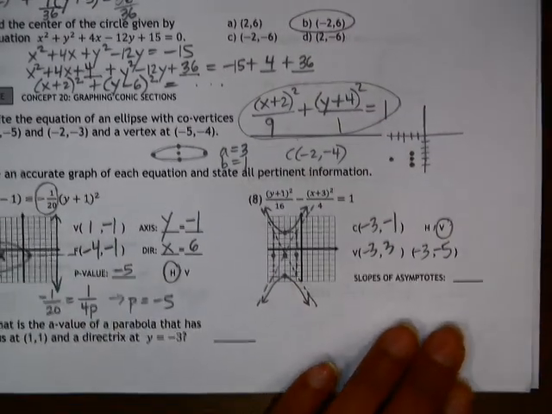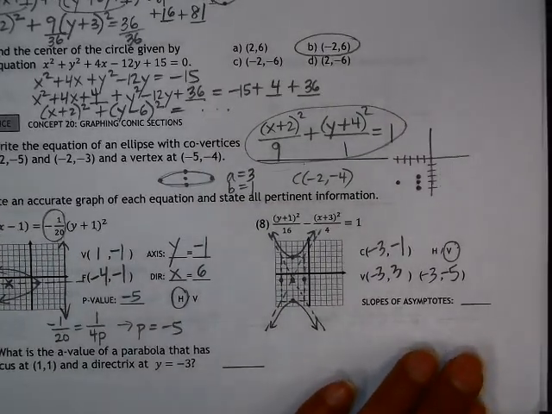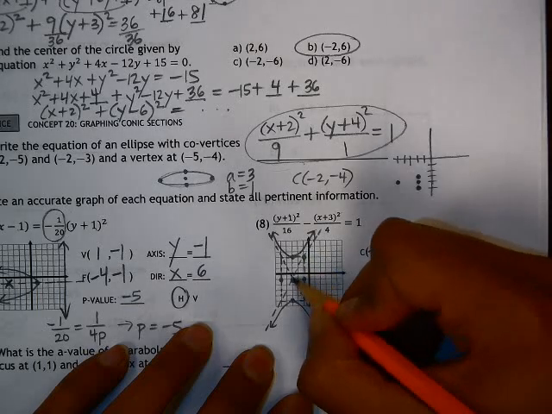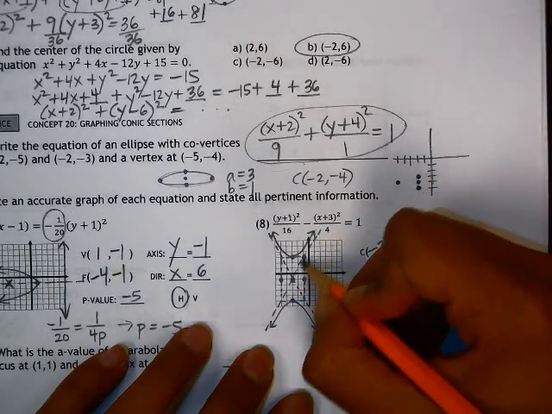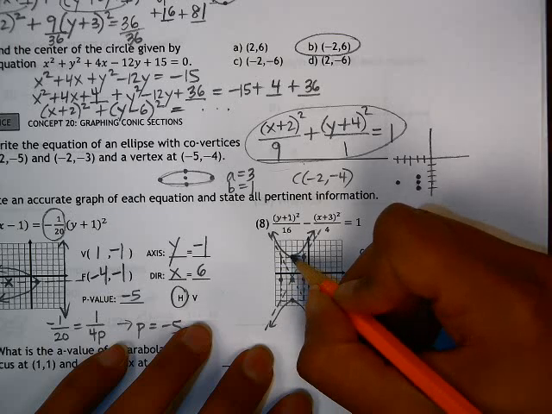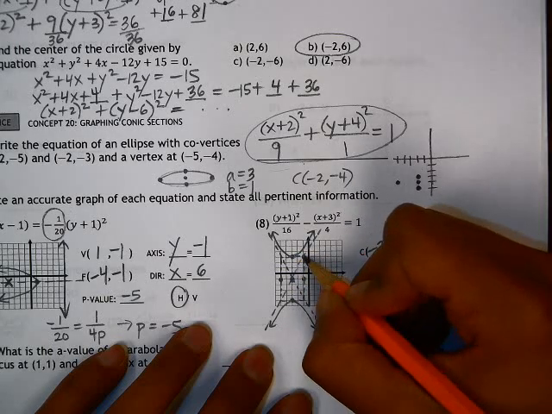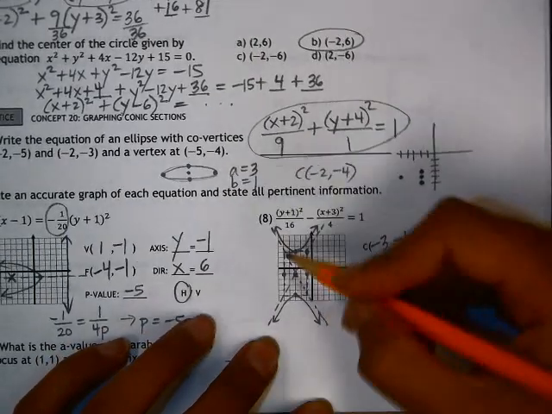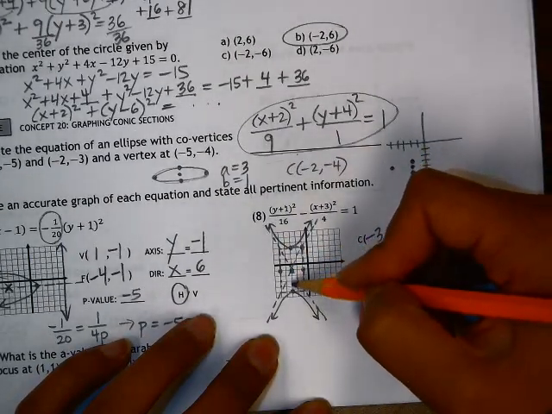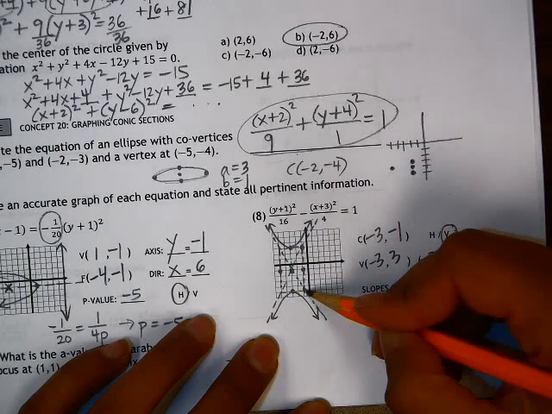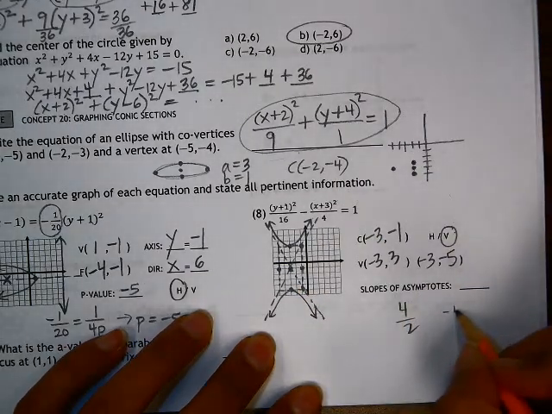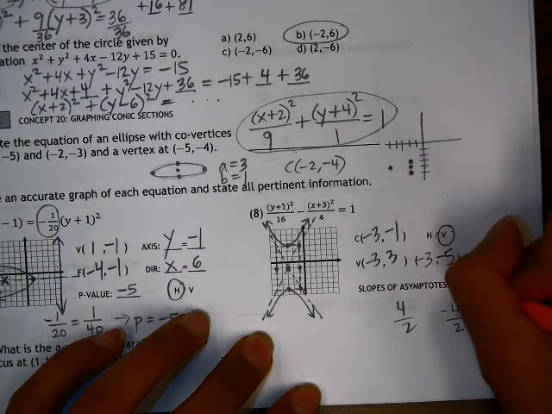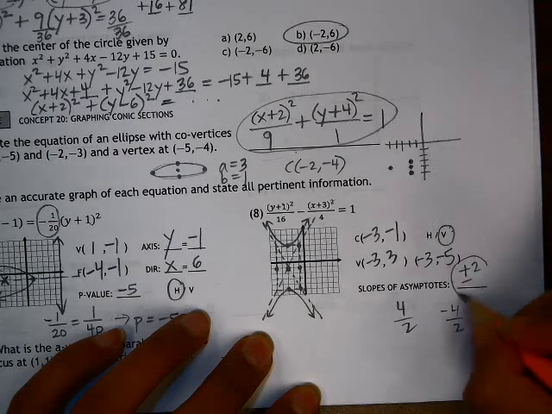Then to find the slopes of the asymptotes, let's look at the rise over run. Here we have 2 points on the asymptote line, up 4 over 2. So 4 over 2 is the slope of this line. But we also have this other asymptote which has a slope of -4 over 2. These both reduce, so we have +2 or -2 as our asymptote slope.